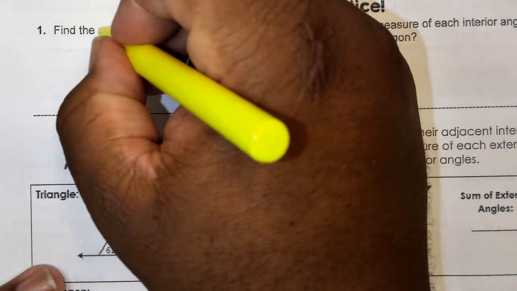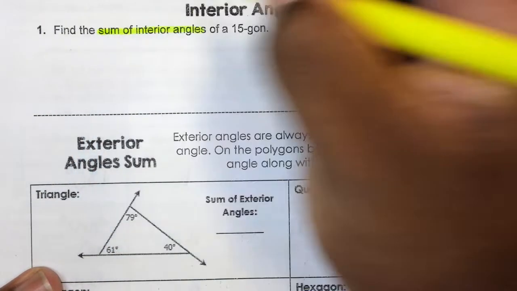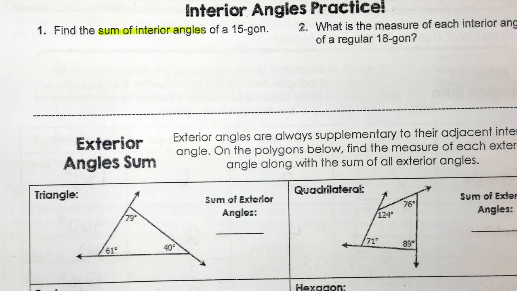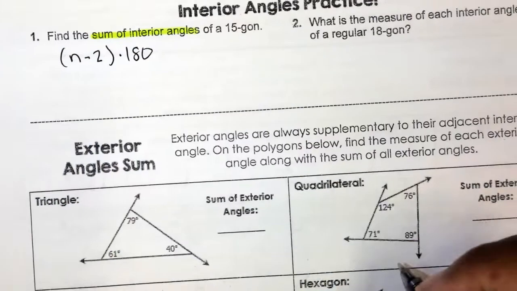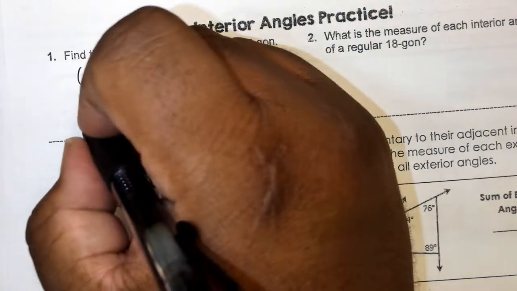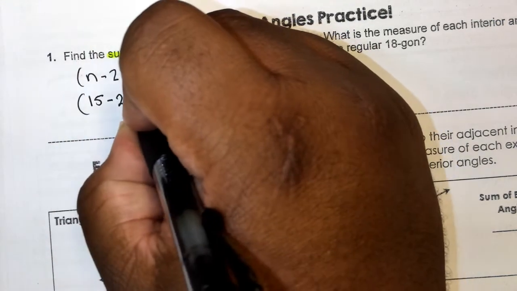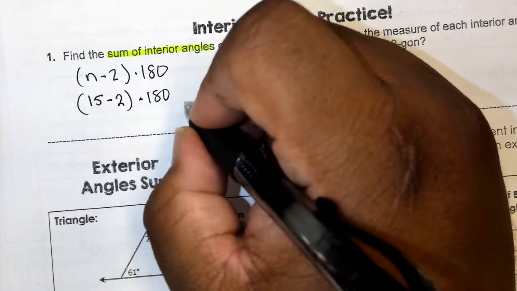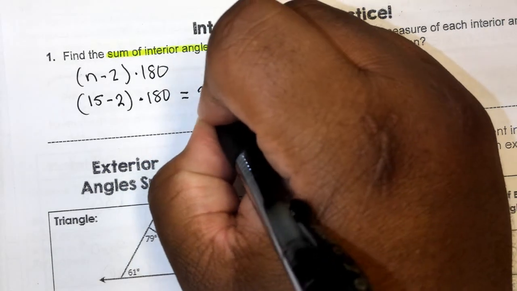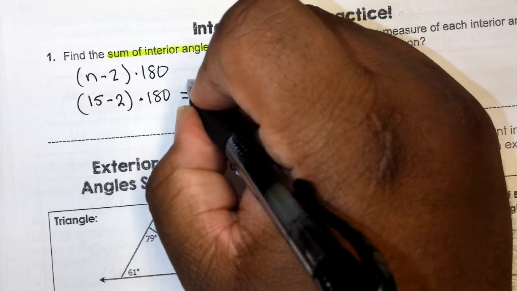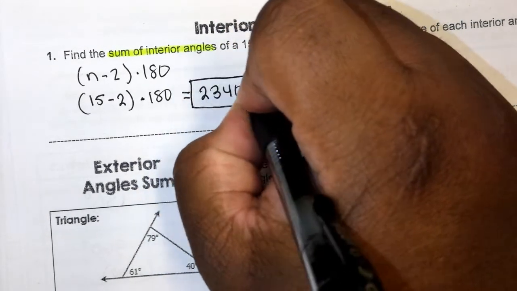This one says find the sum of the interior angles. So this is all the angles added together. They want to know the sum. This is what we were doing at the top on the first page. All we're doing here is n minus 2 times 180. So I want to find the sum of those interior angles. Doing that, 15 for n, the number of sides, minus 2 times 180. 15 minus 2 is 13. 13 times 180 is 2340. This is the sum of all the interior angles of a 15-gon.